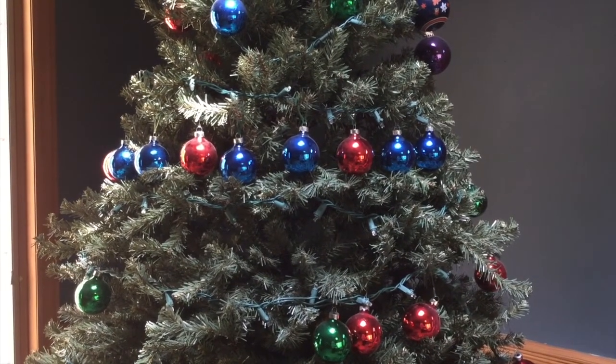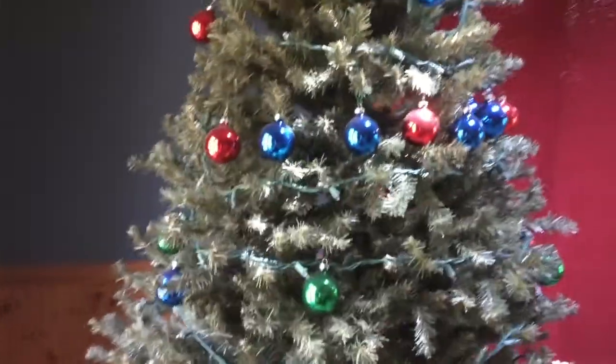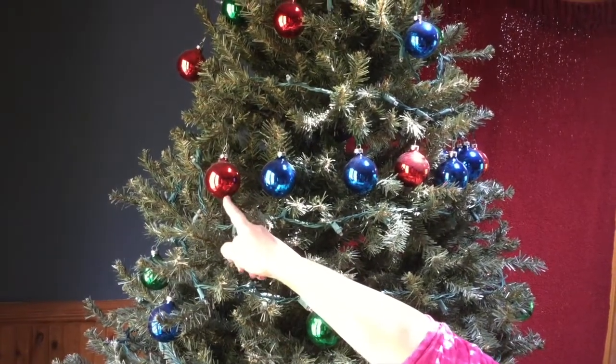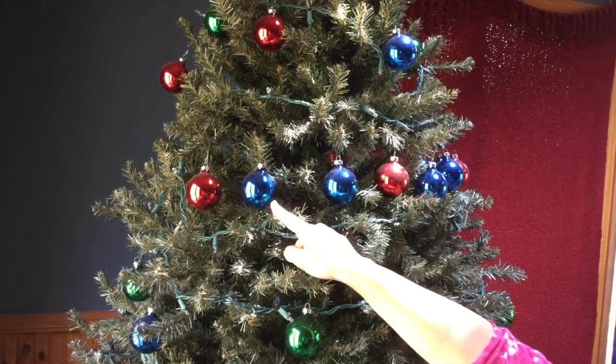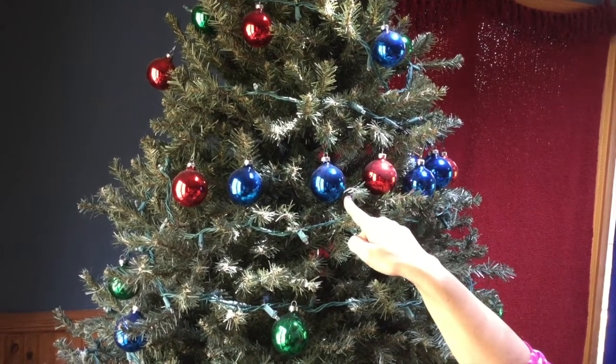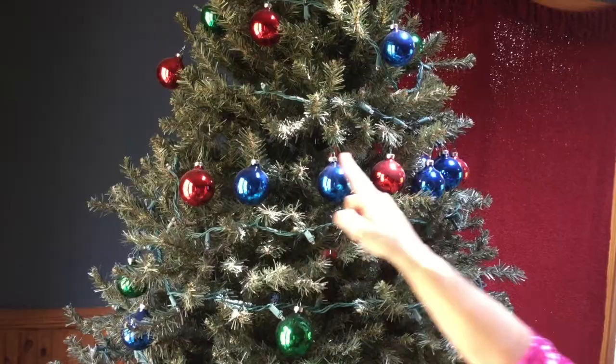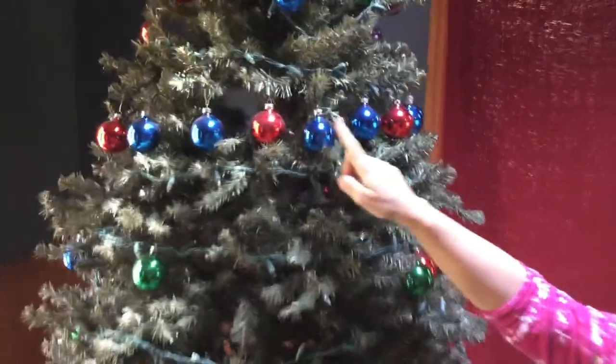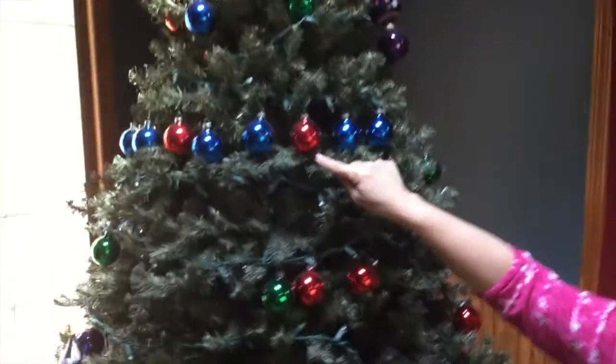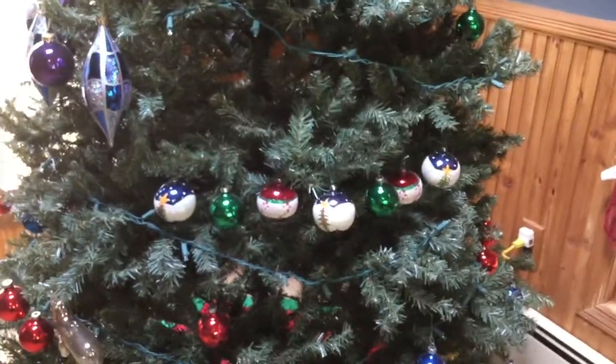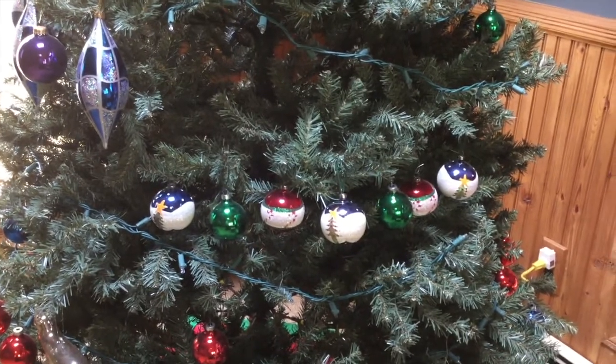Now let's think about how to describe this pattern using letters. If red is A, blue is B. That means this blue is also B. A, B, B. A, B, B. Good job. All right, we've got one more Christmas ornament pattern for you. It's down here. We'll need to decide what comes next.